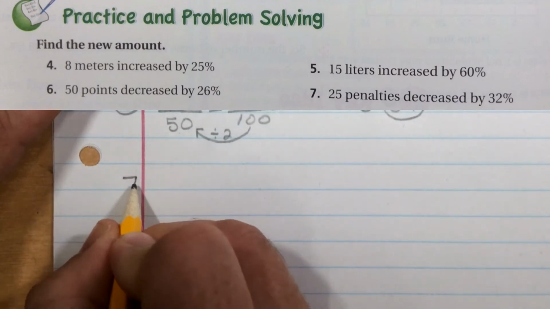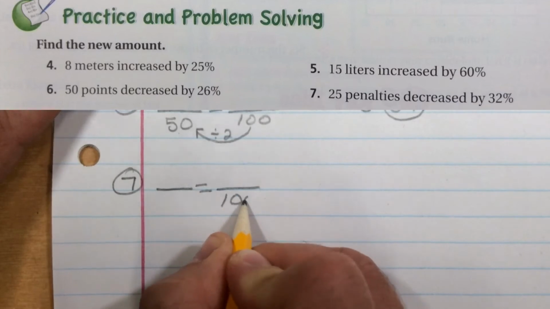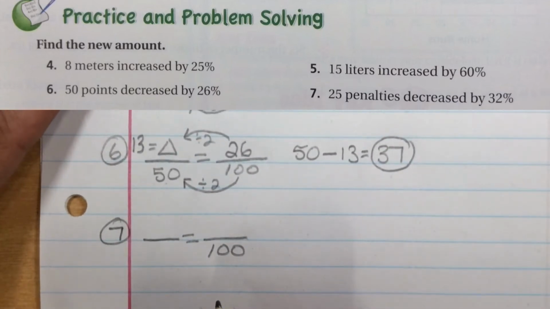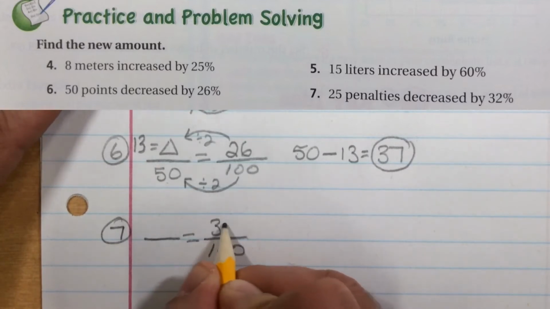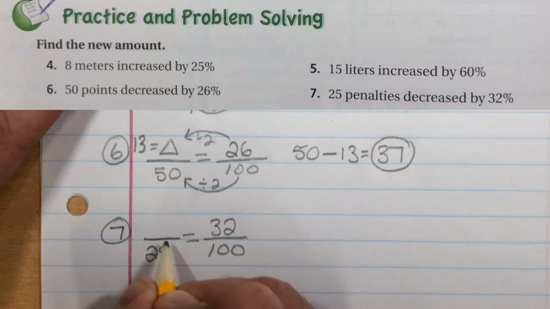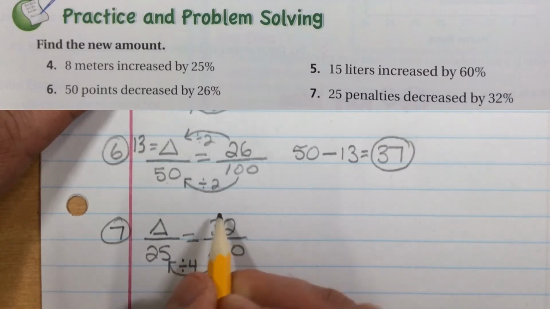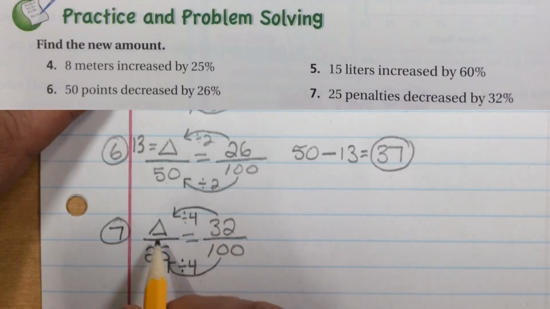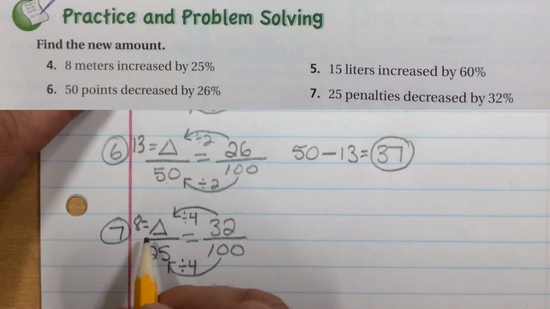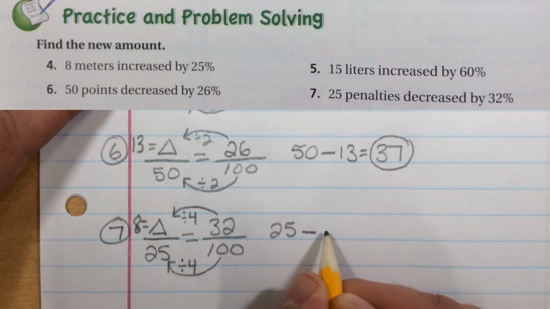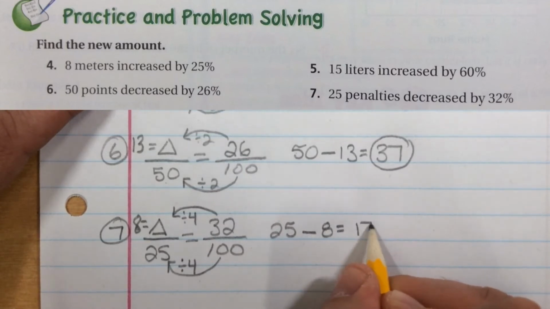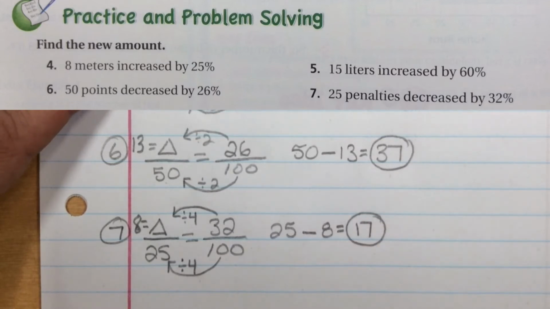Number 7. Part over whole equals percent over 100. And for number 7 here, it says 25 penalties decreased by 32%. So 32%. 25 is the original. We're looking for the change. And here, well, to go from 100 to 25 is a divide by 4. And so I divide by 4 up here, and that means that the change is 8. That is a really skinny 8, but it is an 8 nonetheless. So we started at 25, and it decreased, subtract 8, which will give us 17. So 17. So that's how we do those.